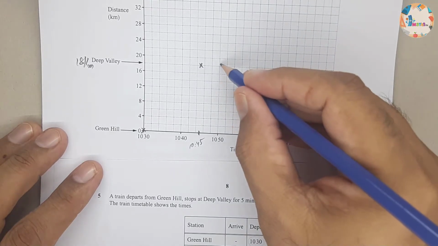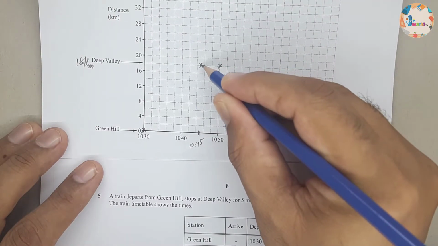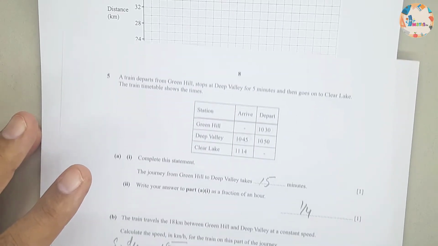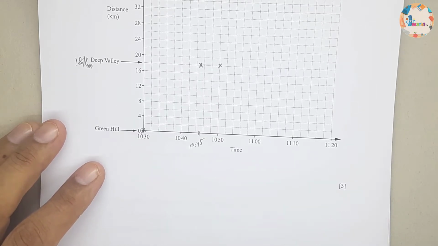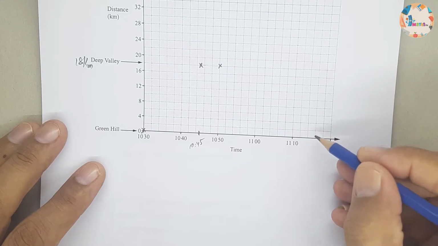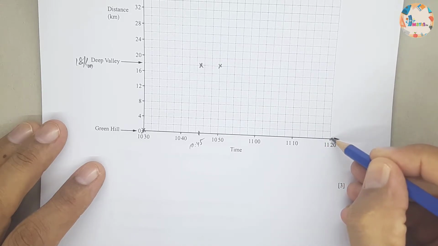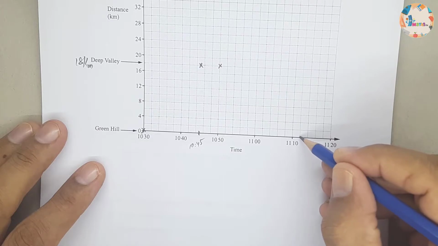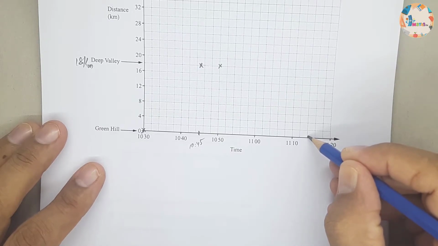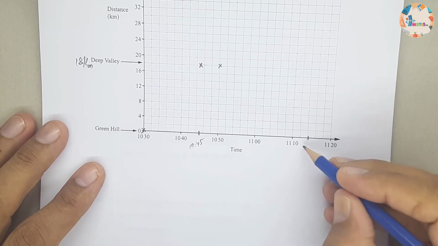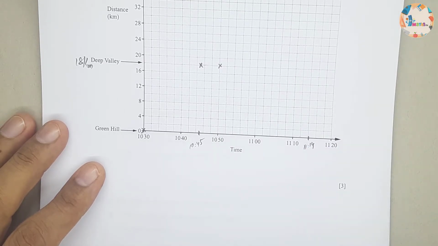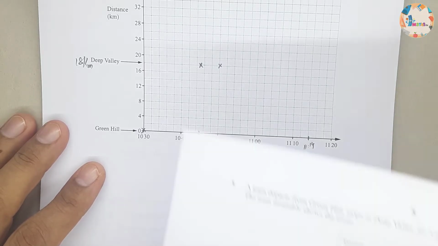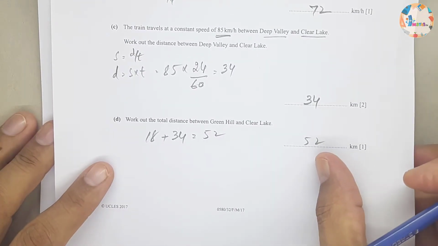So 10:50 is this one, so it will be a straight line, and then from 10:50 up to 11:14. So this is 11:10, 11, this is 11:20, so each box is equal to 2, so 11:12, 11:14, this will be 11:14, and the total distance covered is 52, which we calculated in D part, this one 52.